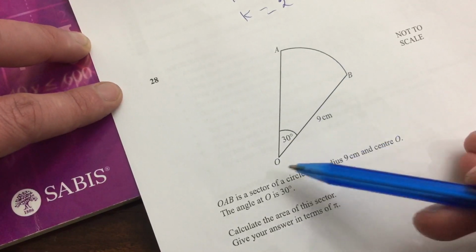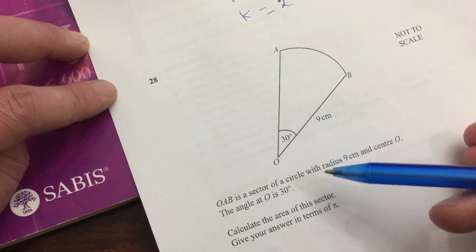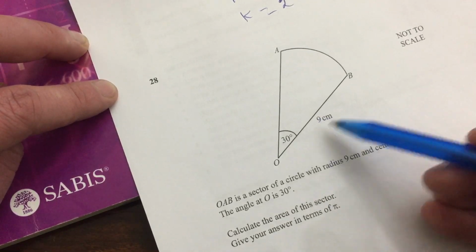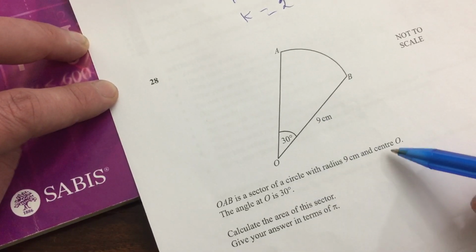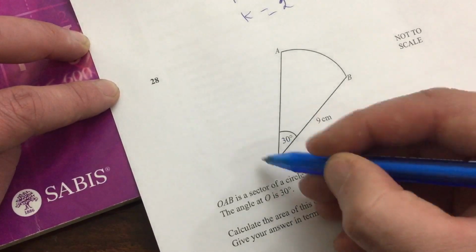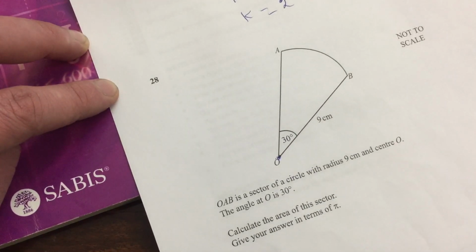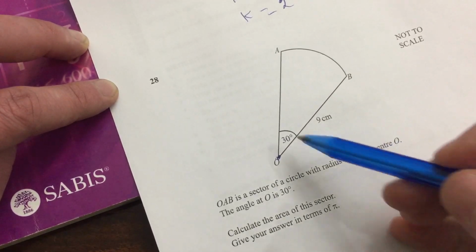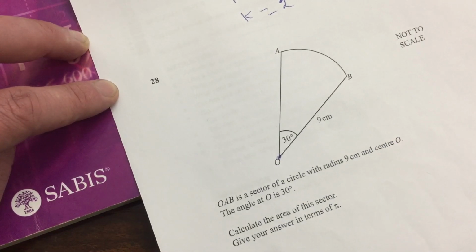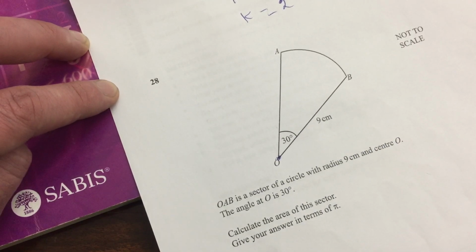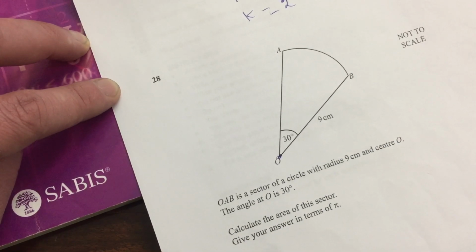OAB is a sector of a circle with radius 9 centimeters and center O. The angle at O is 30 degrees. Calculate the area of this sector. Give your answer in terms of pi.